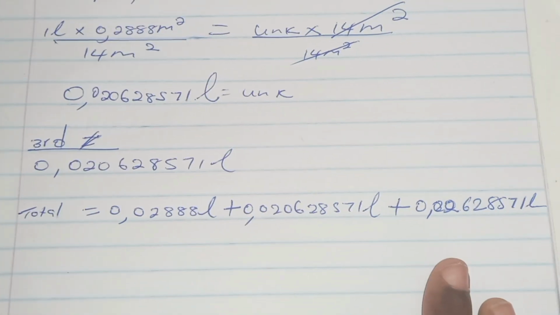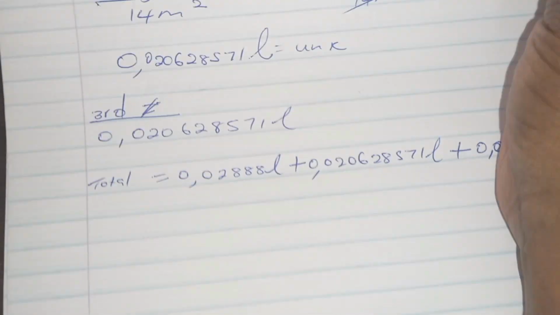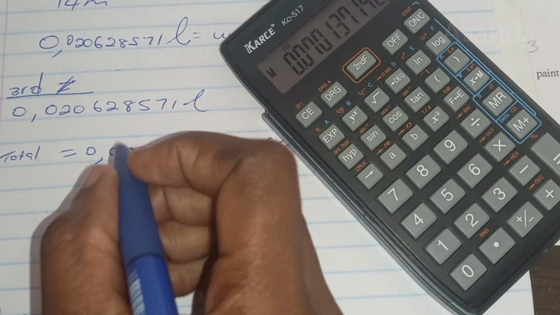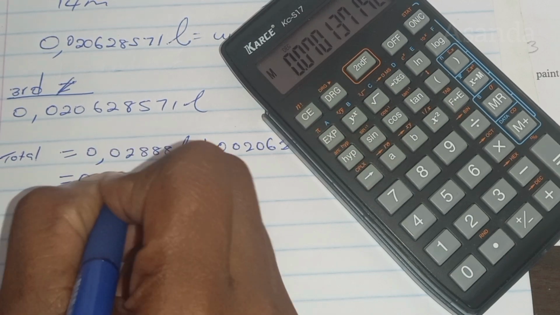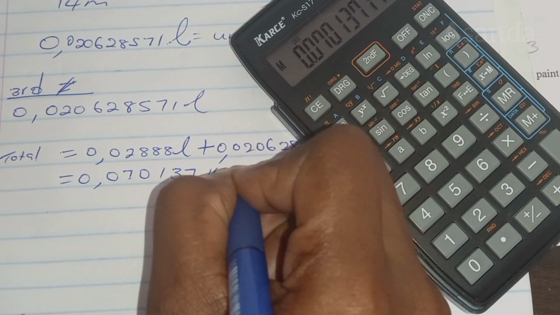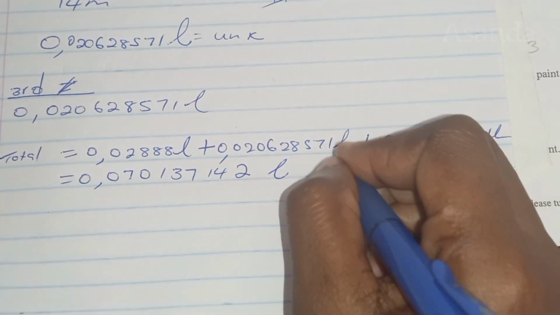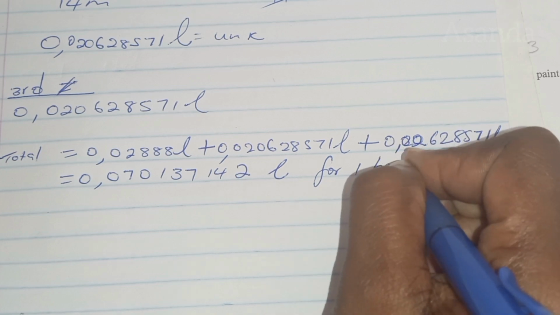Then I'm going to add everything together, and the answer is 0.070137142 liters. So that's for one birdhouse.